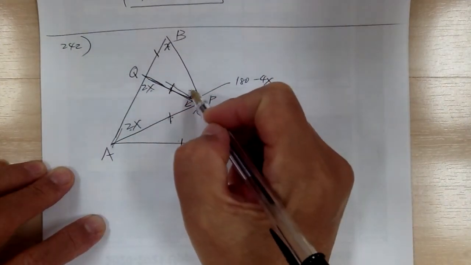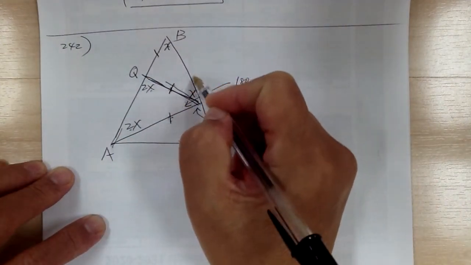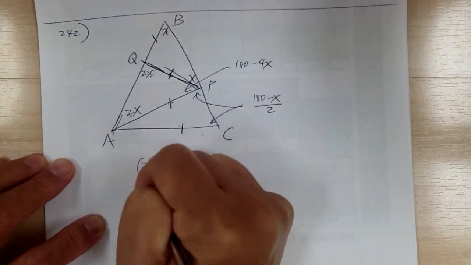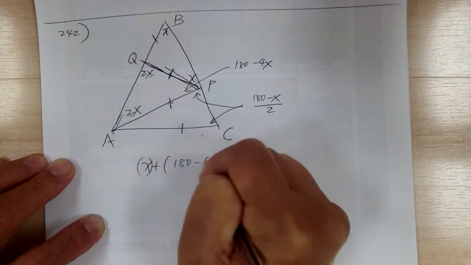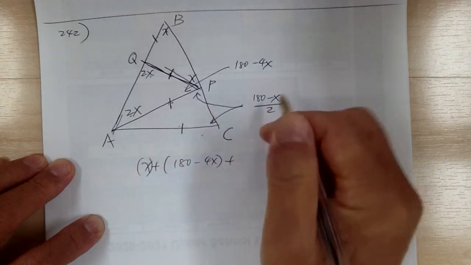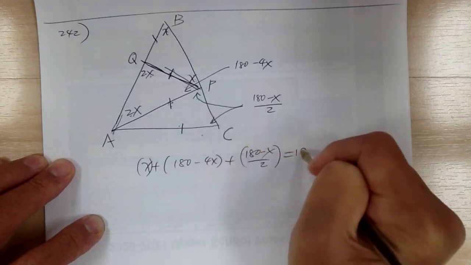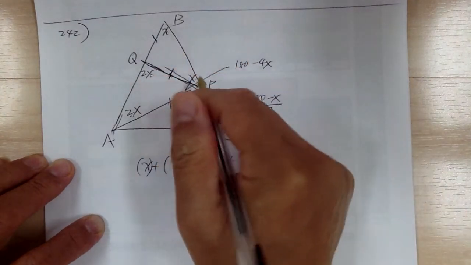So now if you look at these three angles, it's a straight line. So these three angles equal 180. So you have X plus 180 minus 4X plus (180 minus X)/2 equal to 180. Okay, so these three angles will equal 180.